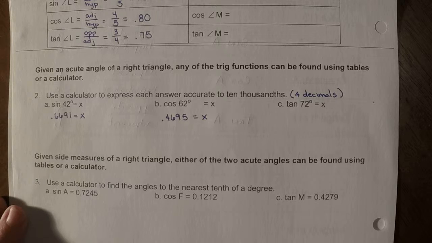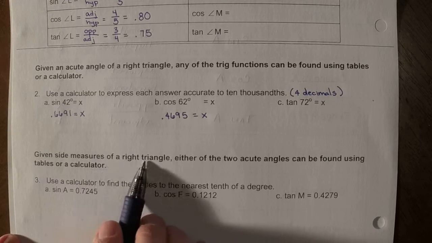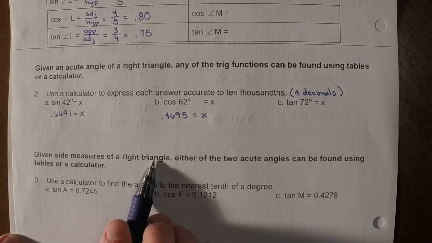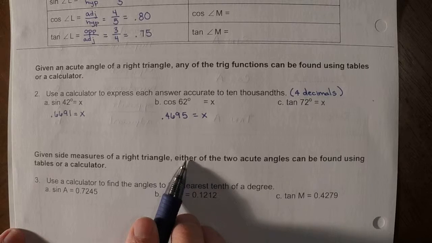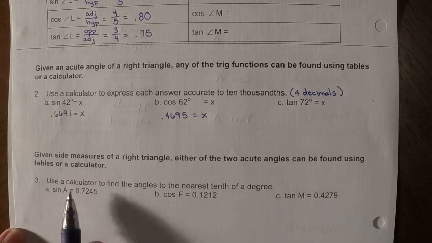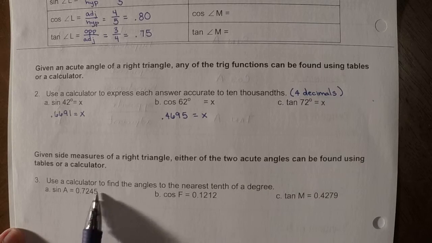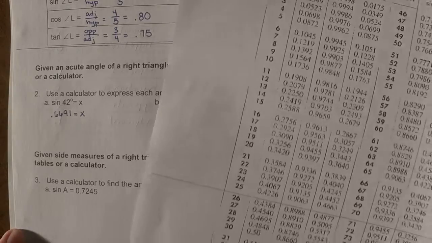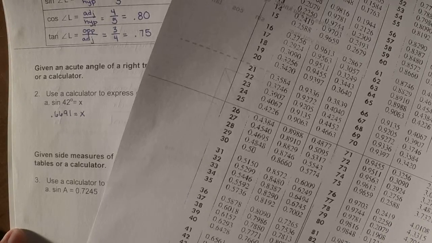So now it says, what do we do if we're given the side measure of a right triangle and we're trying to find the angles? So what we're going to do now is go backwards. We could look in the chart here and try to look through all of these numbers and try to find 7, 2, 4, 5.